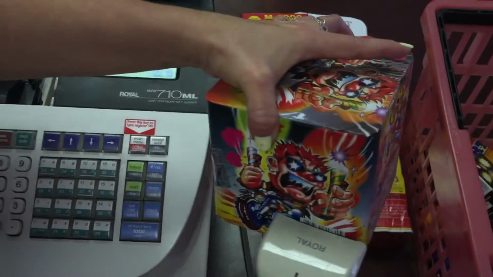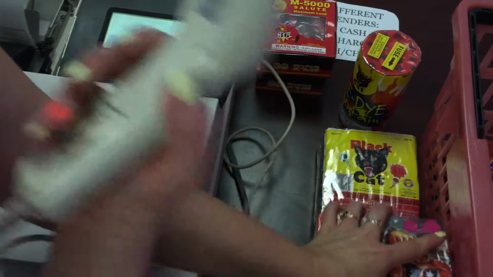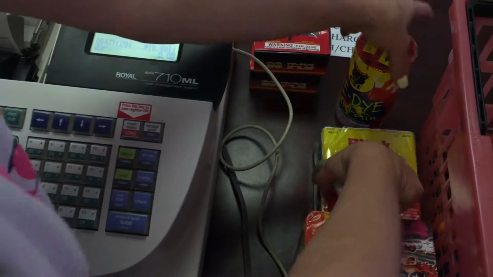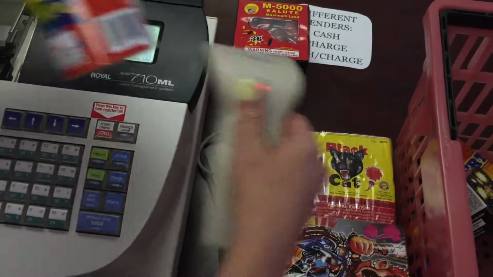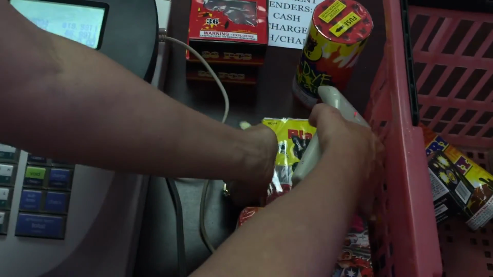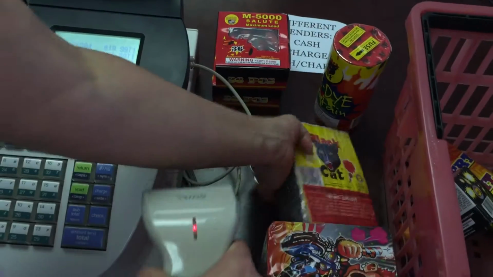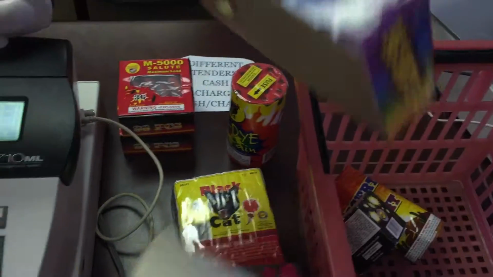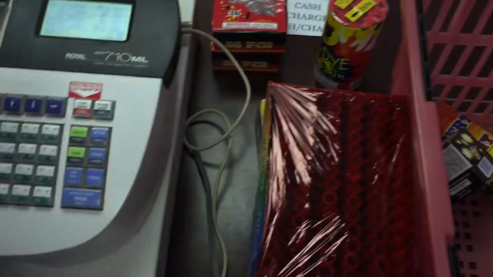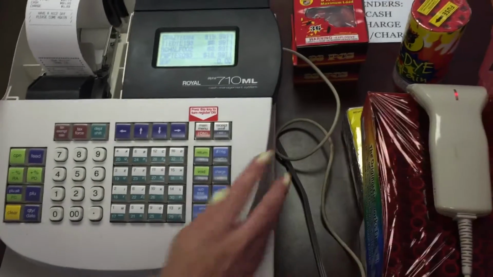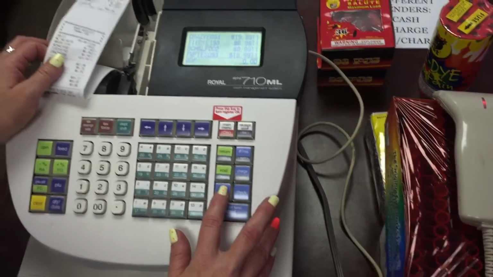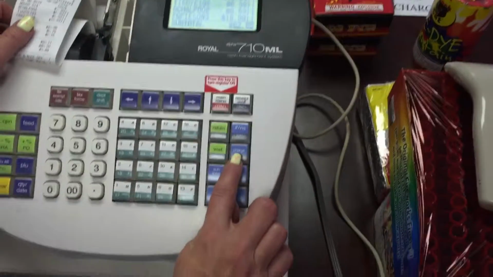Now let's say someone has a credit card transaction. So you ring them up, and then say they want to pay by credit card. So what you're going to do is you hit the subtotal button. Do not hit the charge button yet.